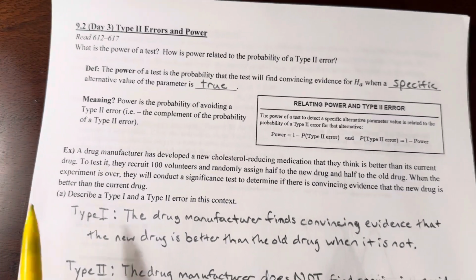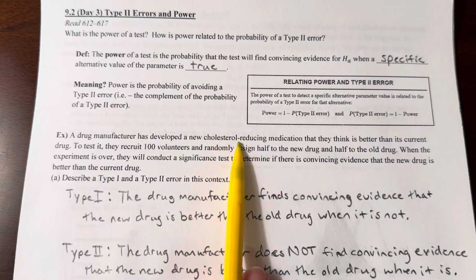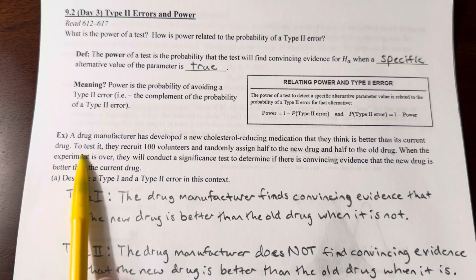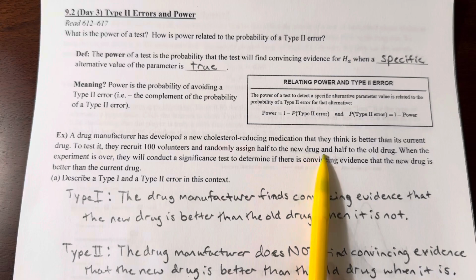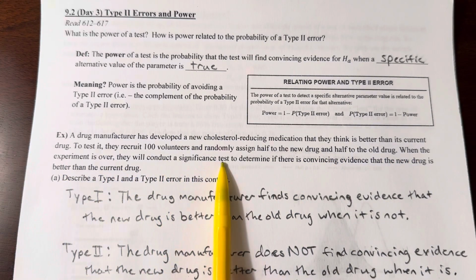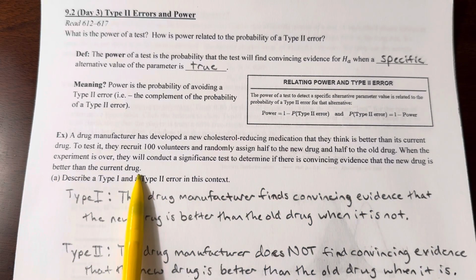All right, let's go ahead and take a look at our example. A drug manufacturer has developed a new cholesterol-reducing medication that they think is better than its current drug. To test it, they recruit 100 volunteers and randomly assign half to the new drug and half to the old drug. When the experiment is over, they will conduct a significance test to determine if there is convincing evidence that the new drug is better than the current drug.